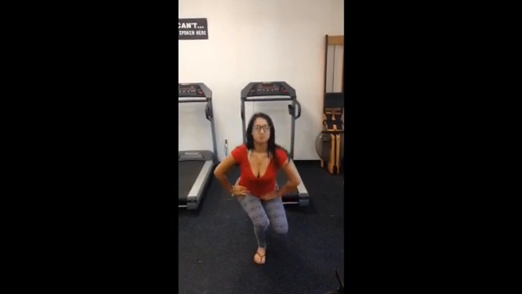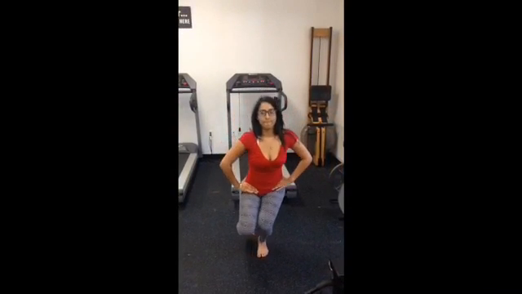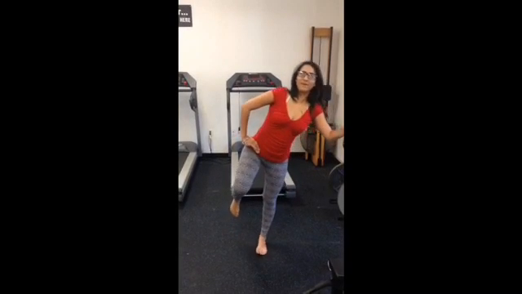Next, we're moving over to the single leg squat assessment. When looking at her knees, you can see valgus in both her right and left knee. There is also a hip hike and an inward rotation of her trunk.